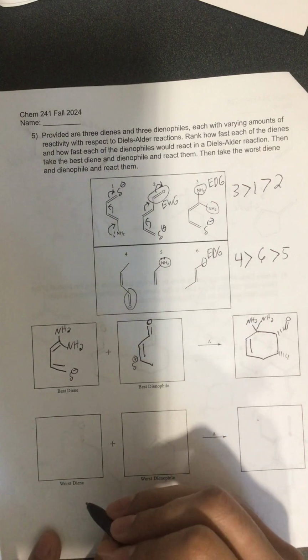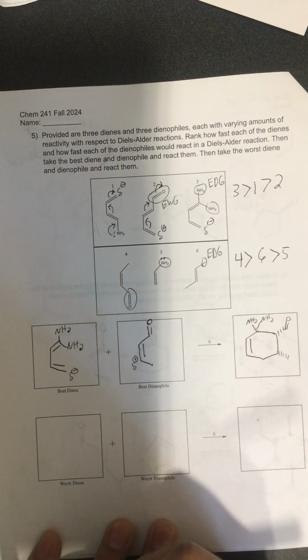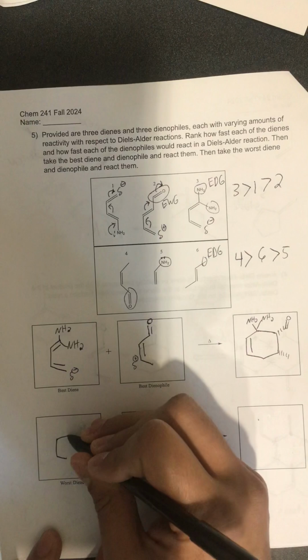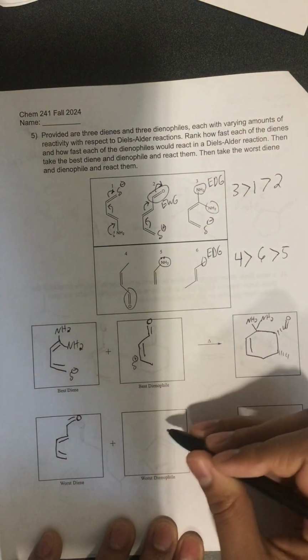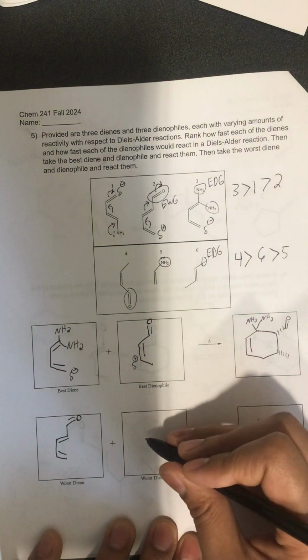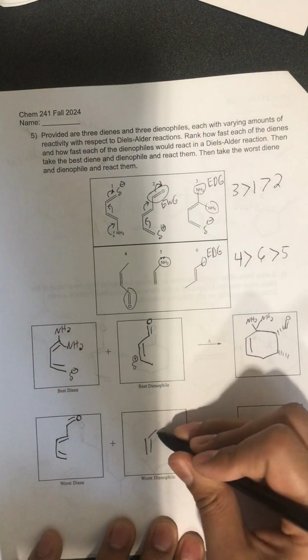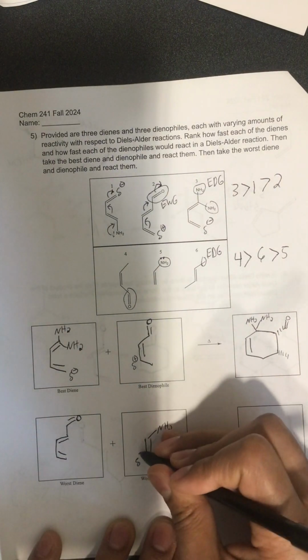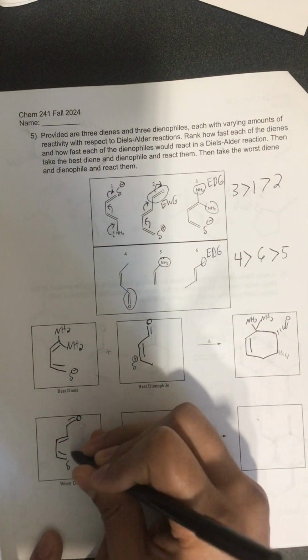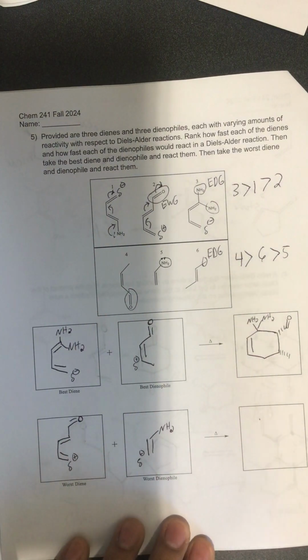Now the worst one is 2, so that's going to be this. And the worst dienophile is going to be 5. Like that, right? So this is a partial negative charge and this is a partial positive charge. So they're opposite of what you want.